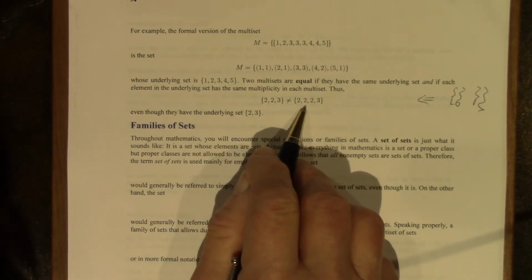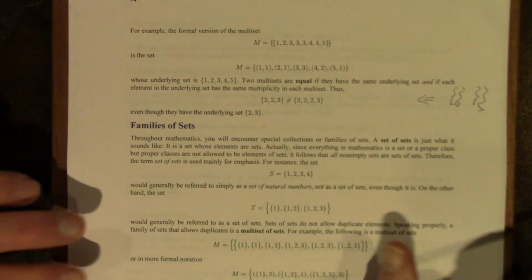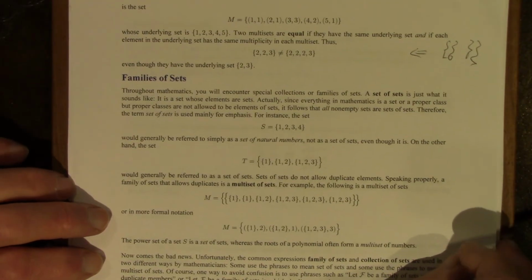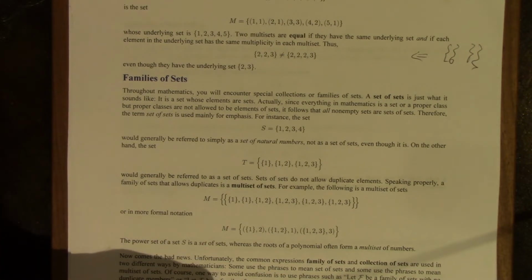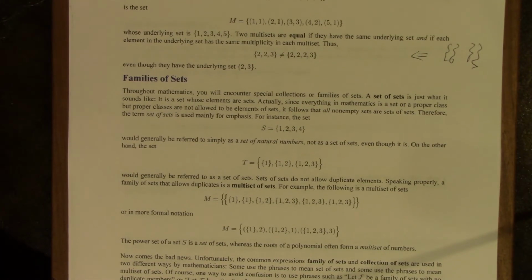And I guess that's pretty obvious. Okay? So again, the idea is very simple. A multiset is a set with the exception of the fact that elements can appear more than once, and each element has a multiplicity that tells you how many times it appears.